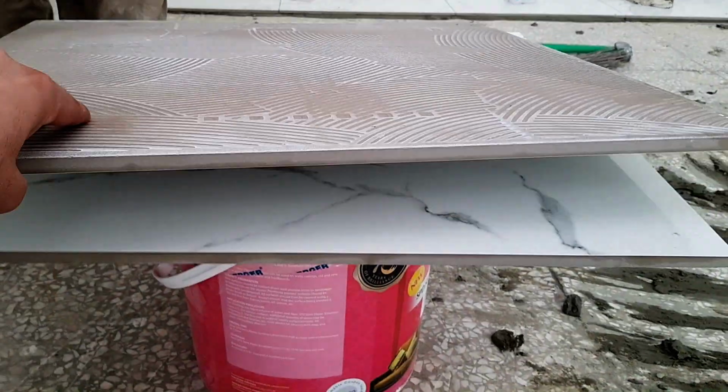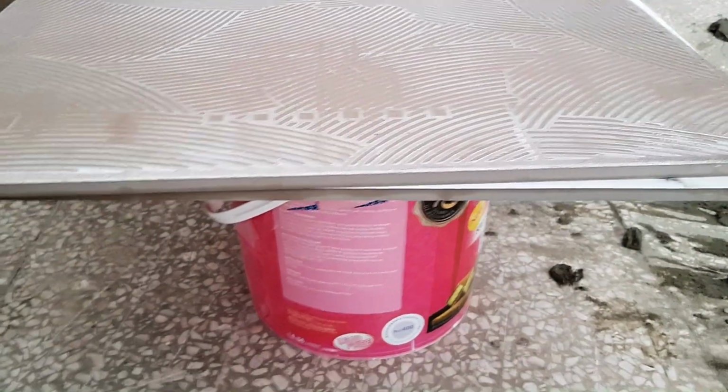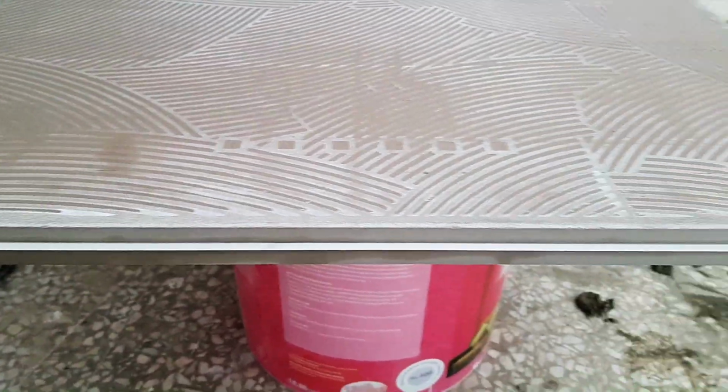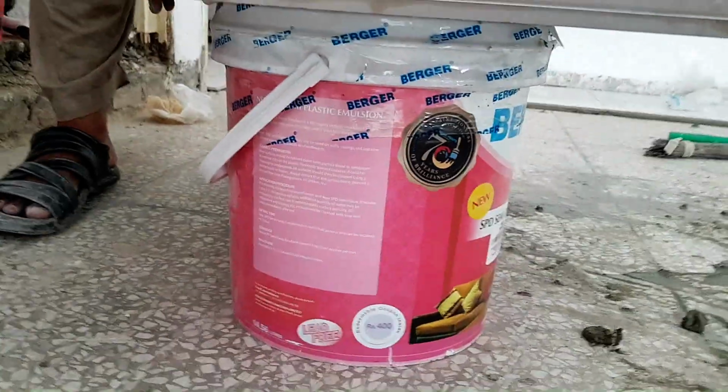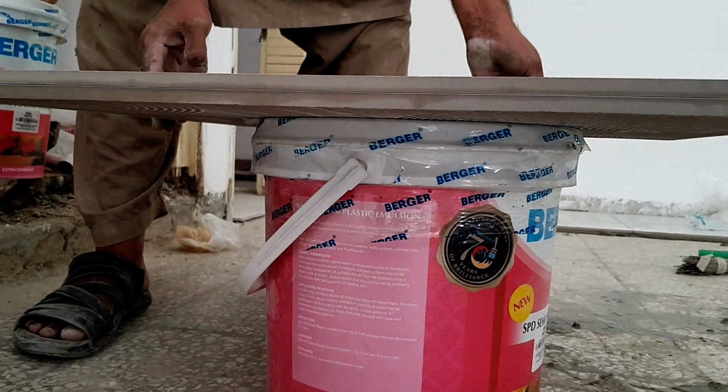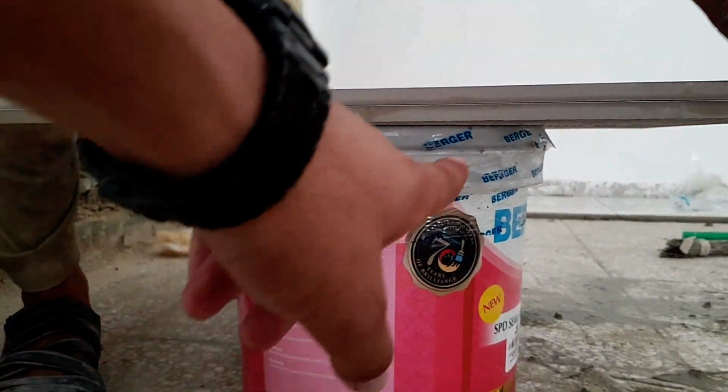Show it to me. Okay, so I have fixed it over each other just like this on a level surface. You have to fix it on a level surface. This is a level surface.